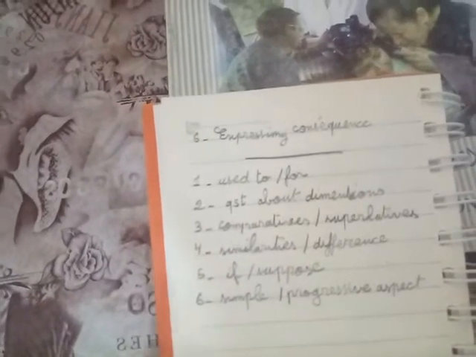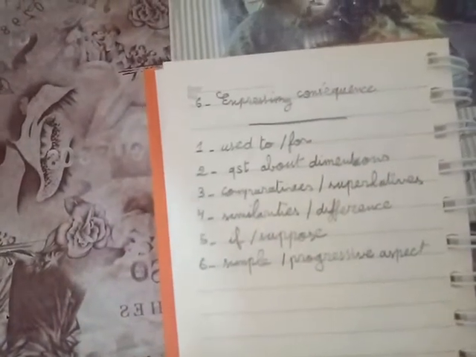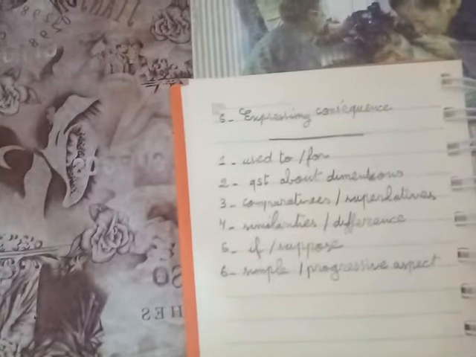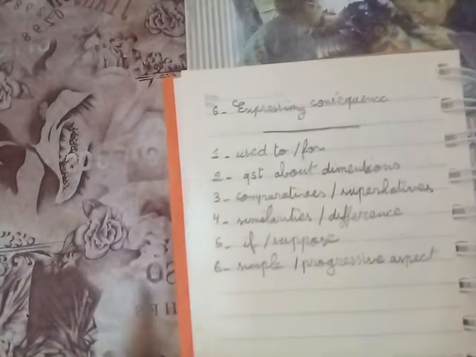You'll be using the same as and different from and things like this. If and suppose plus the past simple to express a type of condition, I guess type 2, I don't know exactly. And you'll be using the simple and progressive aspect to express state and everything.